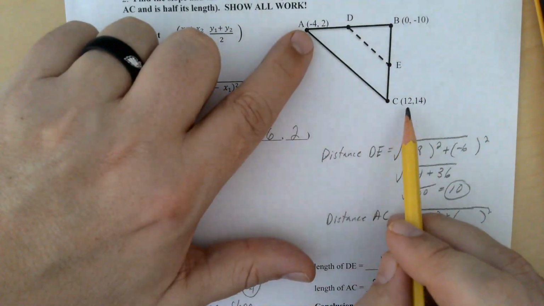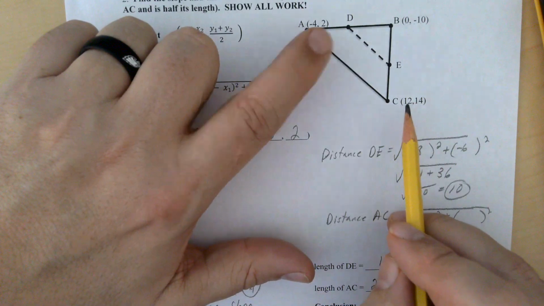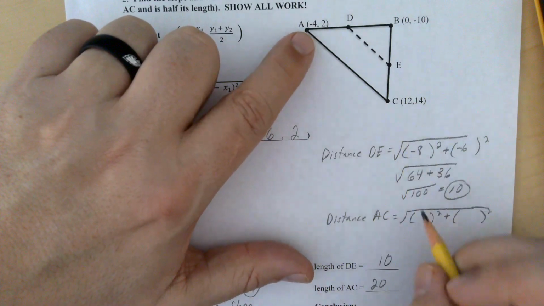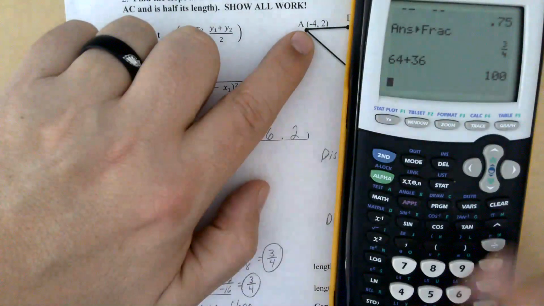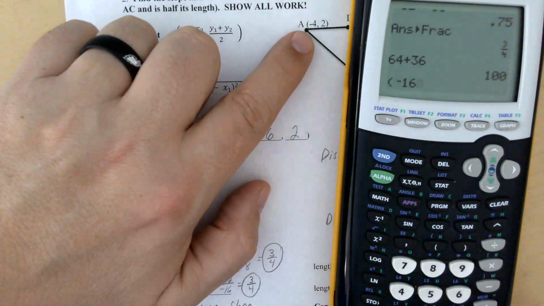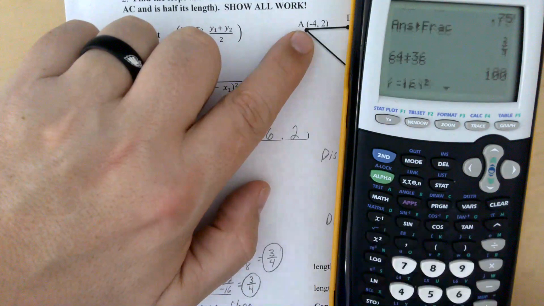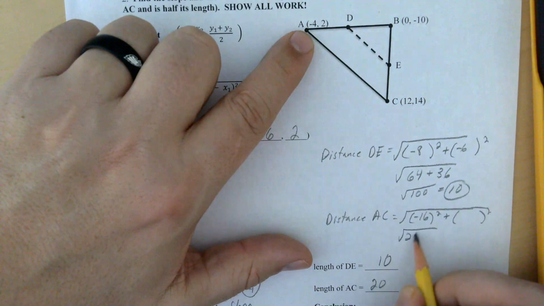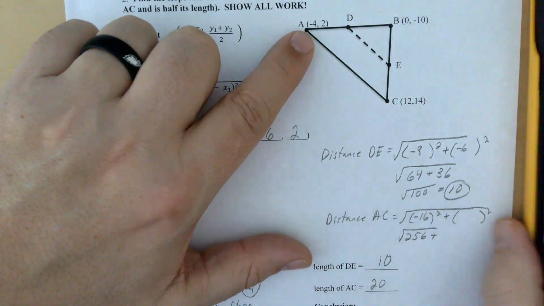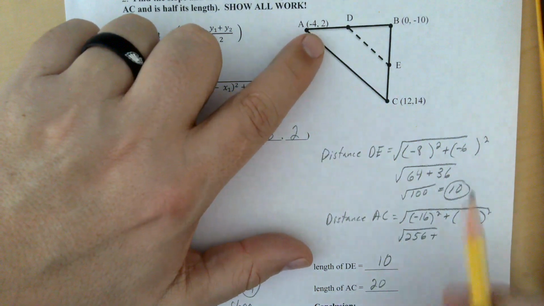So when I subtract my x's, I can take 12 minus -4, or -4 minus 12, it's going to be -16. When we square it, in fact, I'll square it. If you're going to square a negative, wrap it in parentheses, okay? It can never be negative. So it's 256.